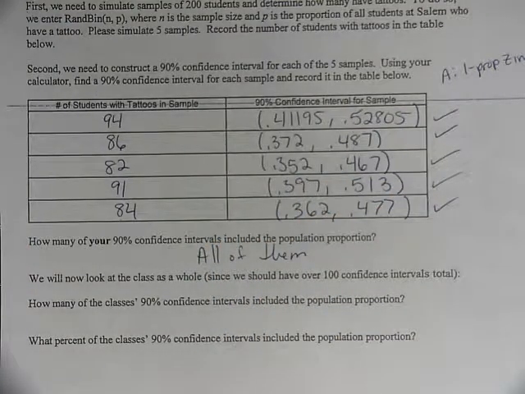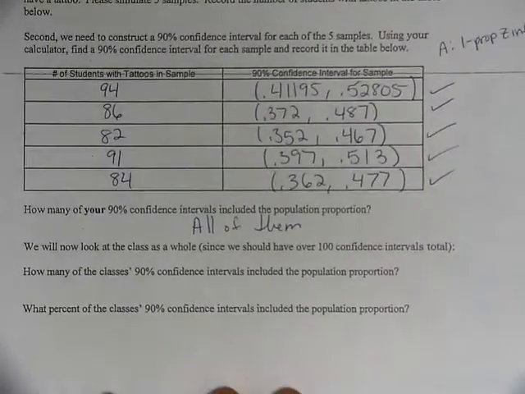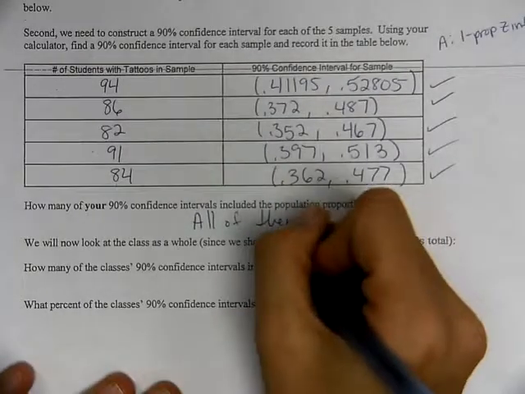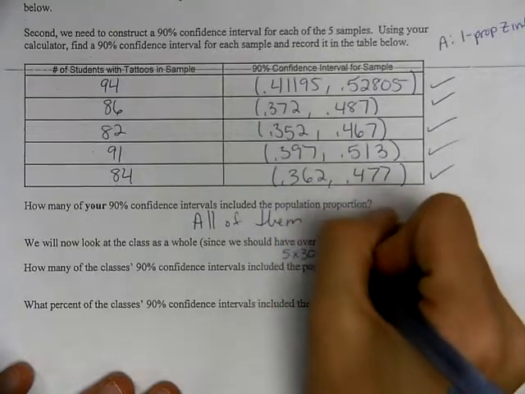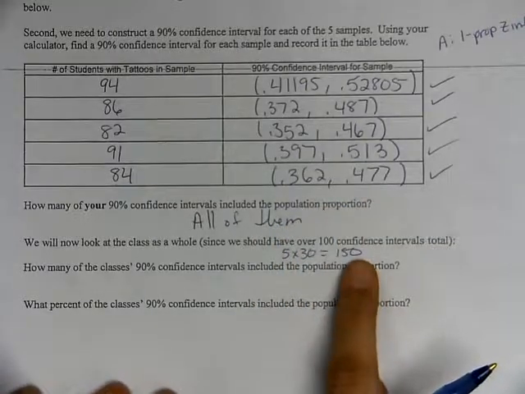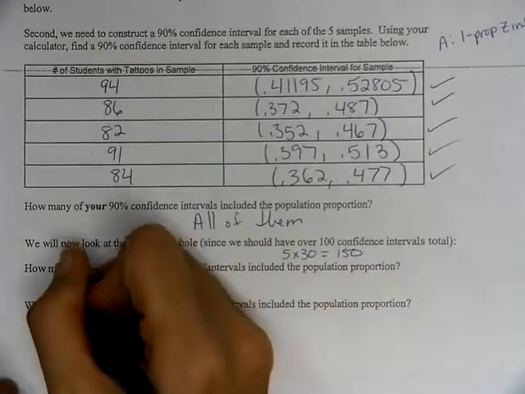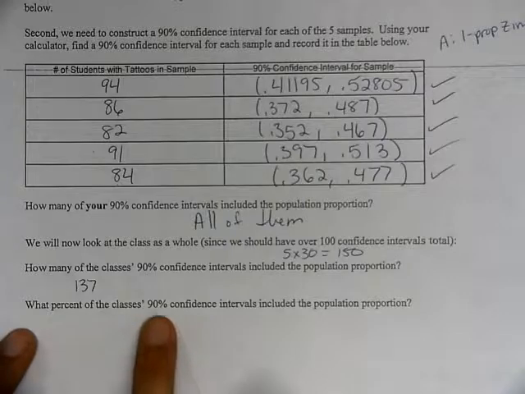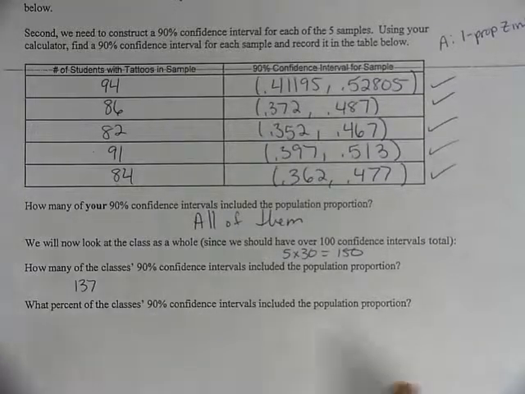Okay. Now if we look at the class as a whole, let's pretend I made all of you do these different five, so you have over 100 confidence intervals since there are about 30 of you. When I did this last year, as a class we had 30 people, so 5 times 30, that was 150 samples. As I walked around, 137 of them had the 42% within that interval.